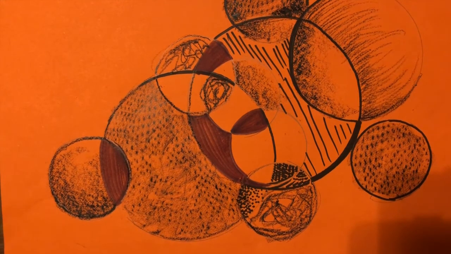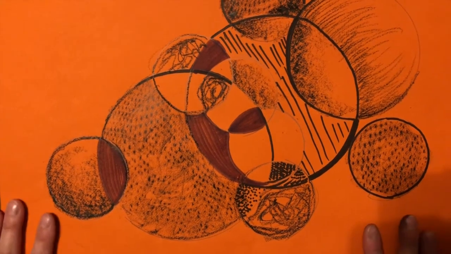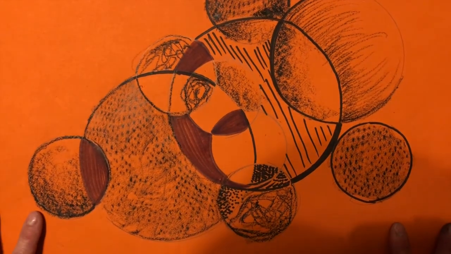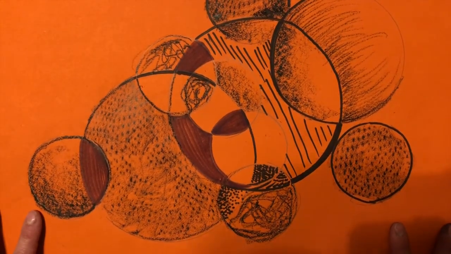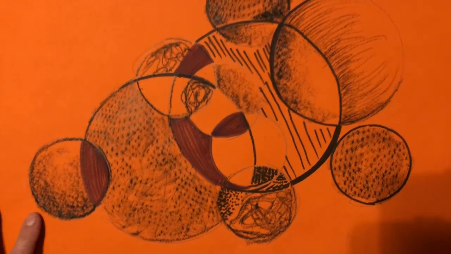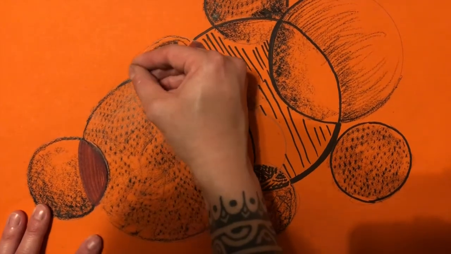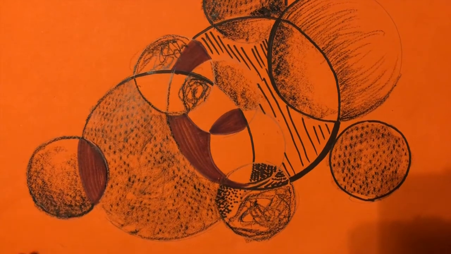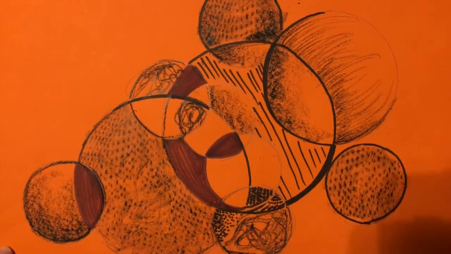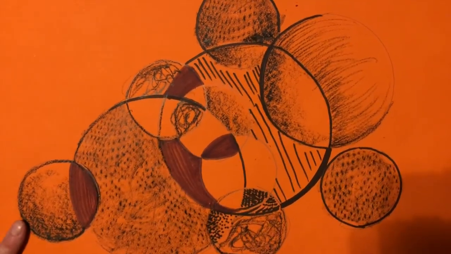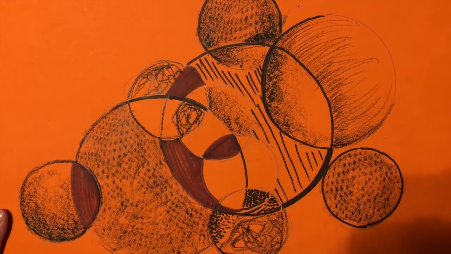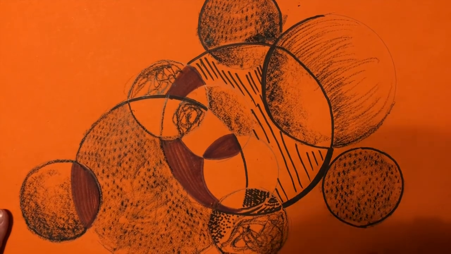Okay, so I kept this really simple. You can do whatever you like with this, as long as you're using circles and you are finding different round things in your home and you're using these and tracing these and adding color or adding shading and somehow making this look interesting. It can be abstract. You can build something with your circles. It is totally up to you.